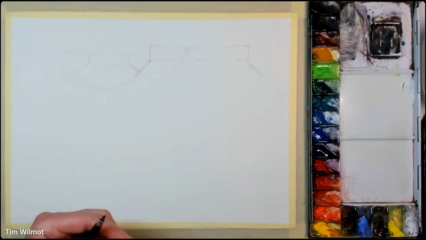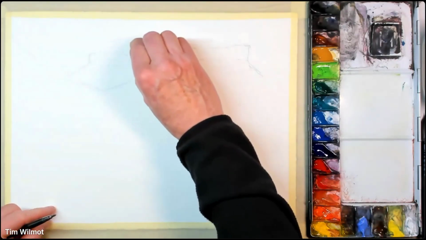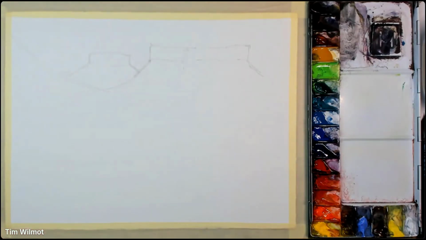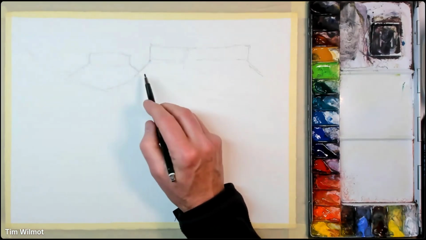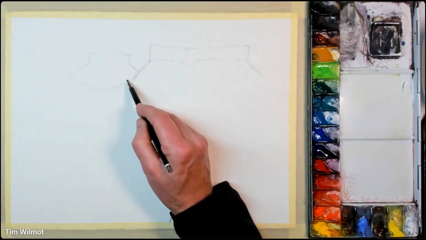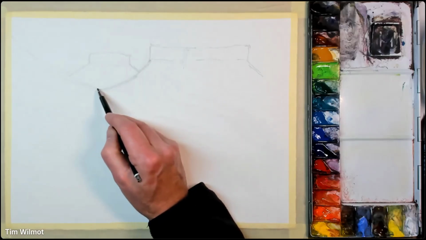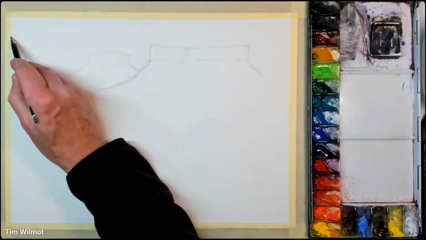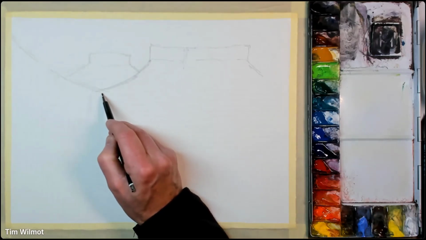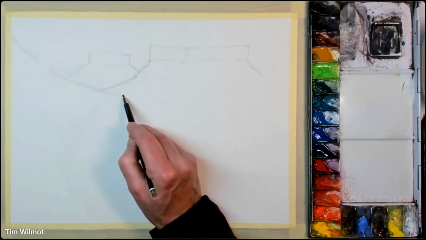Just rub out that angle there. So that goes down like that. The left-hand side is, I think, closer to us.